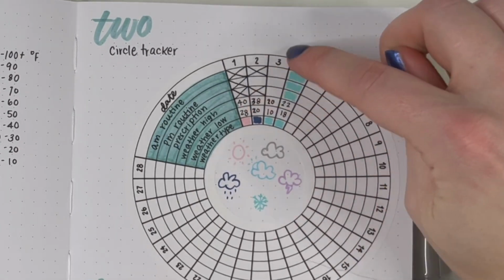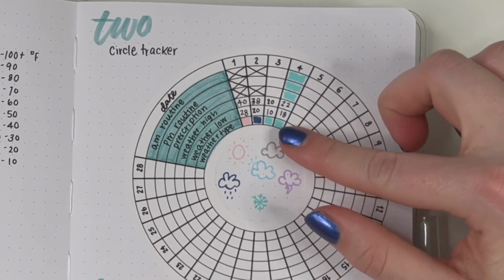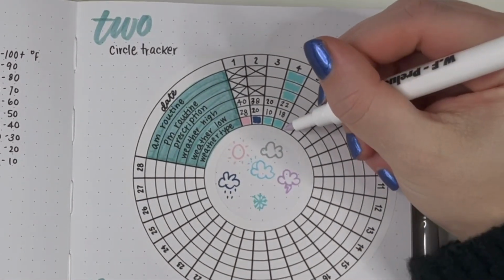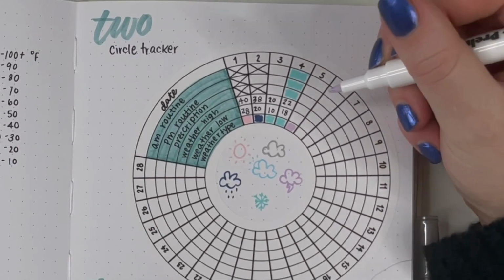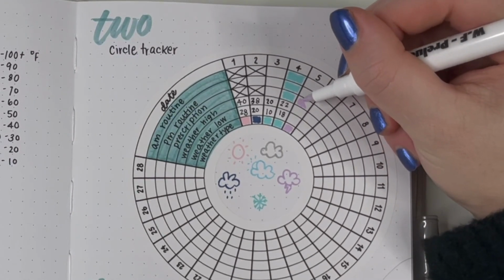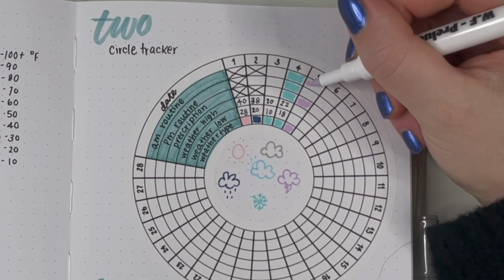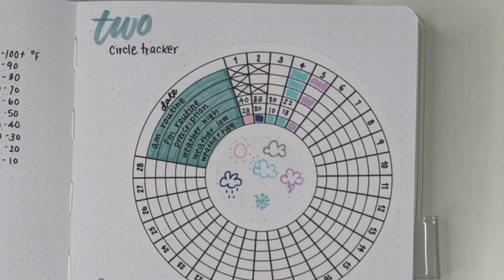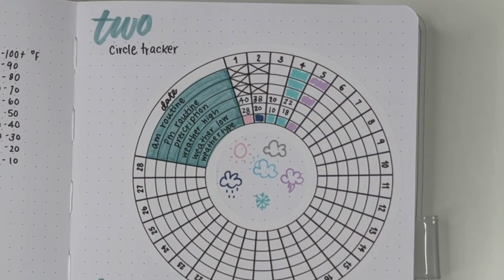You can just mark off your habits with an X, or you can have the color going with whatever your weather event may be. For example, if it's purple, you did your prescription and you did your AM routine, having that same color marked all the way up might be fun.